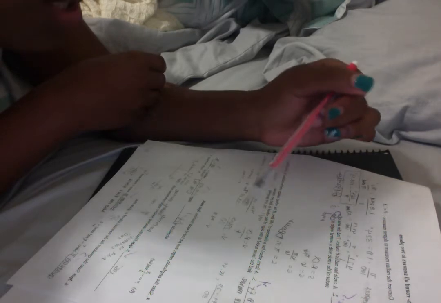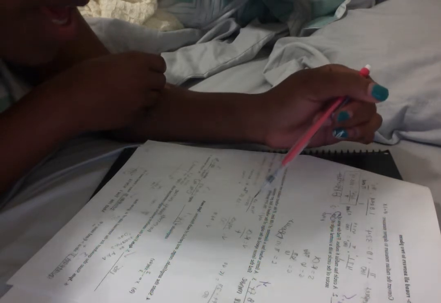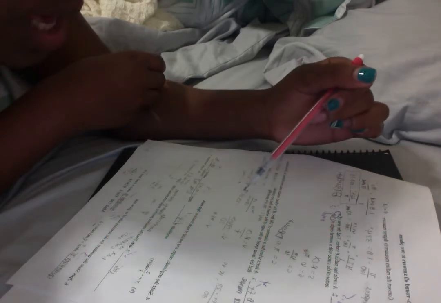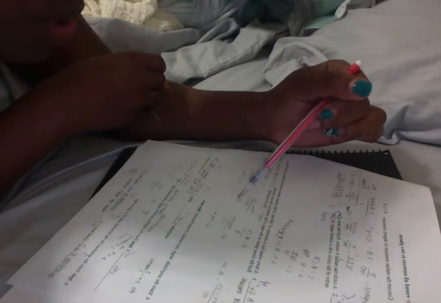So now you know to multiply 74 feet by 2 pi, which is one revolution on the unit circle, over the 20 minutes that we were given. And that will give you 23.25 feet per minute.